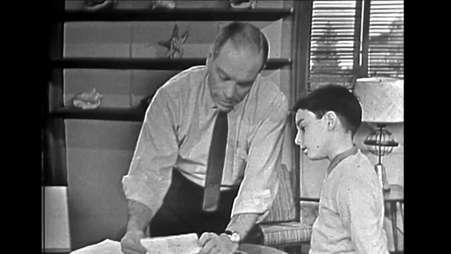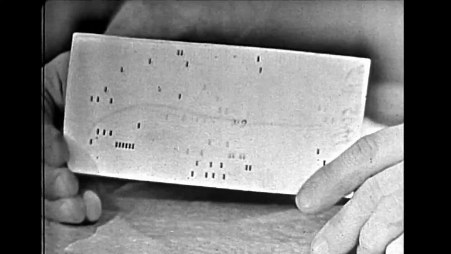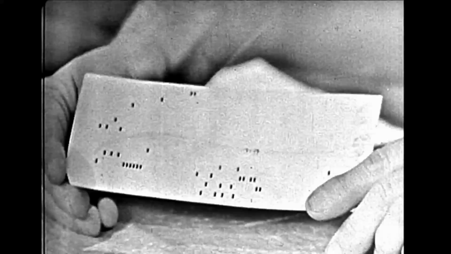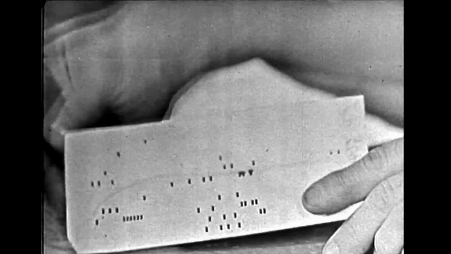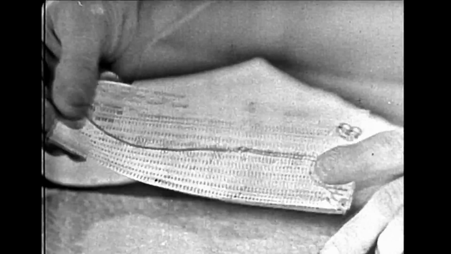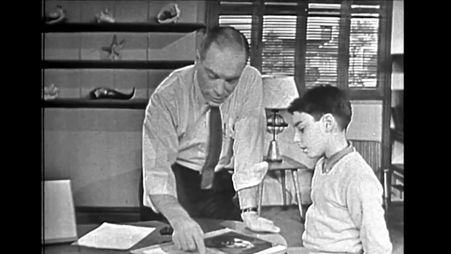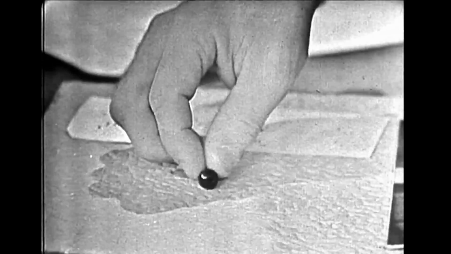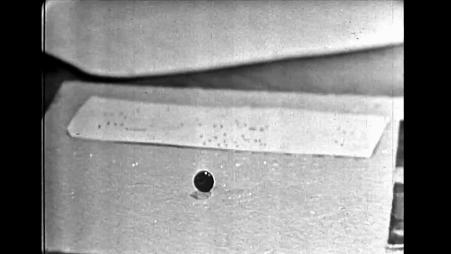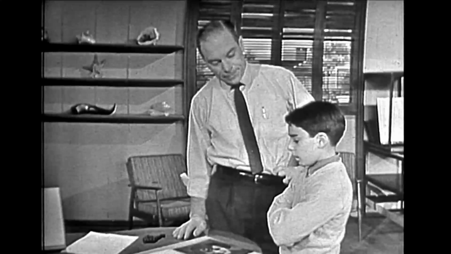Here's the second thing. That's a bill, like you get in the mail. Or you could belong to Book of the Month Club or something, and they'll send you these things all the time. This one has some numbers on it. That's the second thing. First is the picture, second is this, and third is that little bead. Now, how could all those three things be alike?